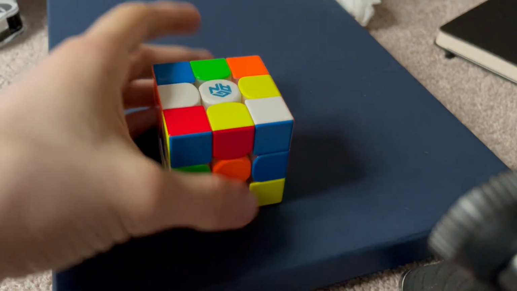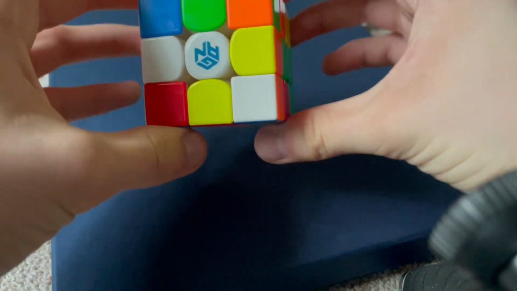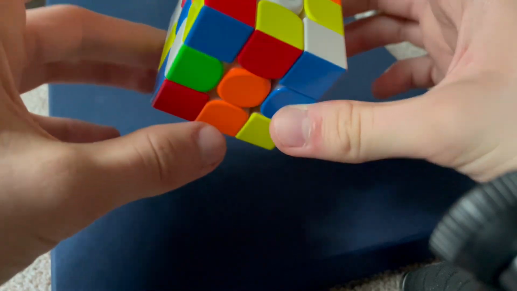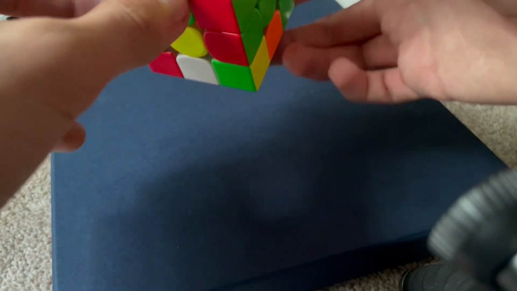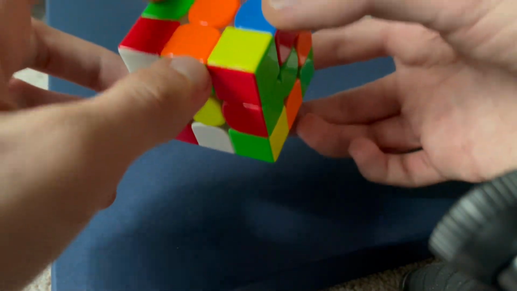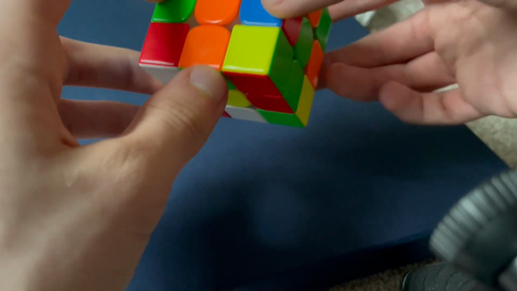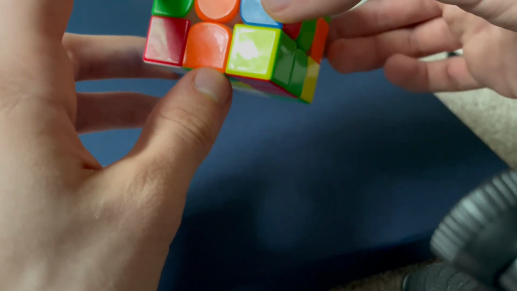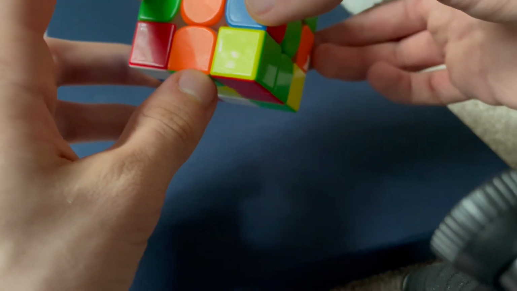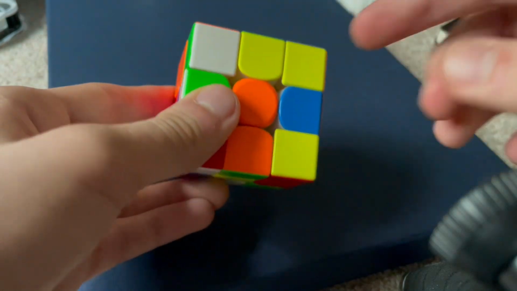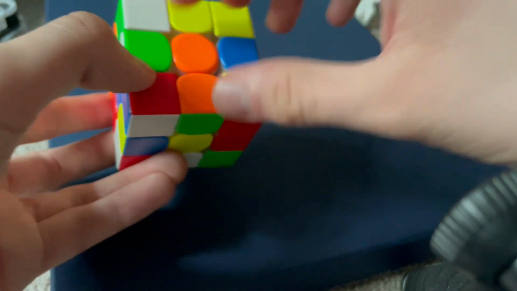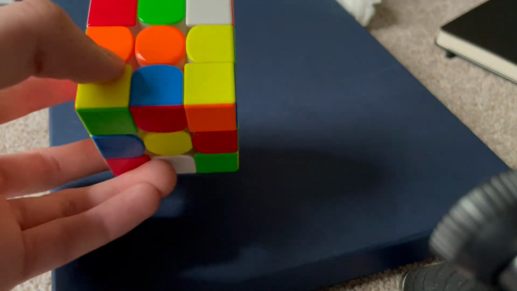So let me just do an example for you. Since we know that this one, this one, this one, and these ones are all misoriented, so that's 6 edges. The way I would probably orient these is by doing U2, since now there are 4 edges here, so that means just with F, all of them are oriented.